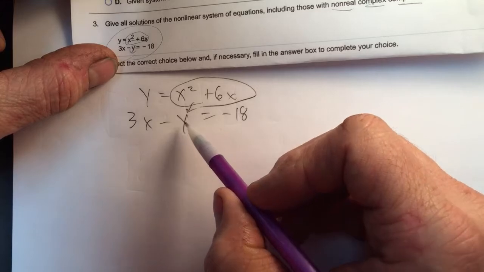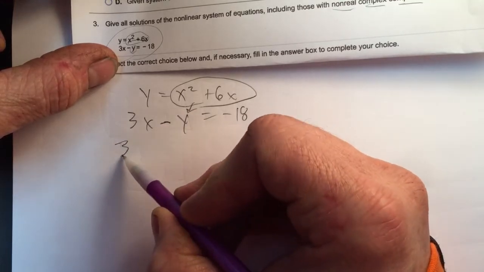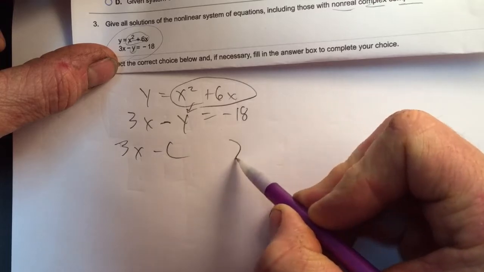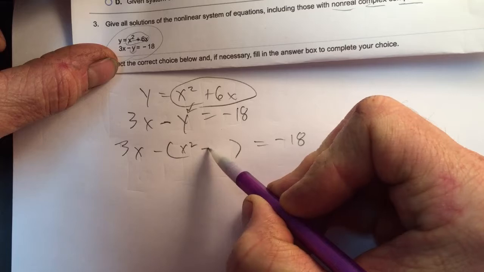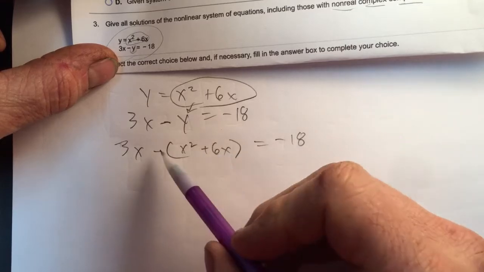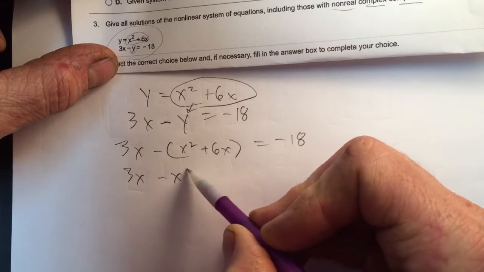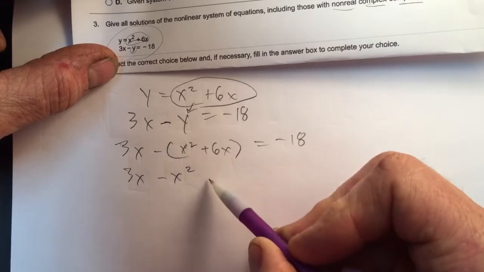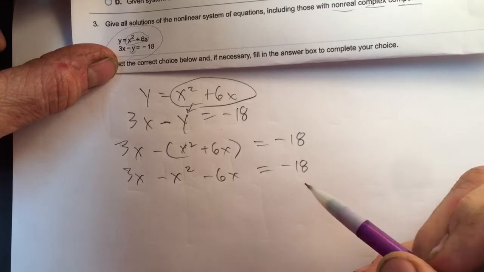First thing I notice, there's a minus in front of that y, so I'm going to make sure I distribute this properly. So it's going to be 3x minus y equals negative 18. And then I'm going to put x squared plus 6x in for the y here. So I'm going to have to distribute that. So it's going to be minus x squared minus 6x equals negative 18.